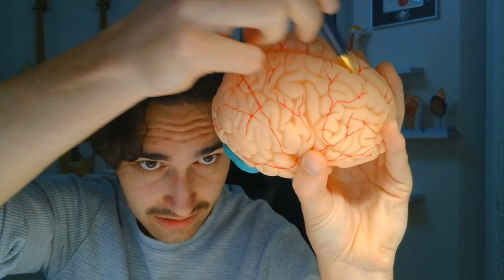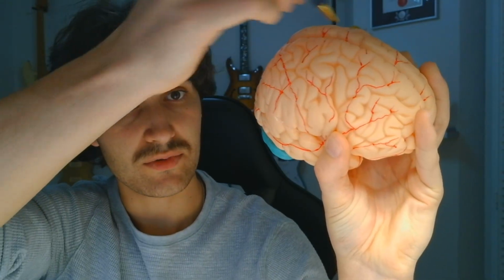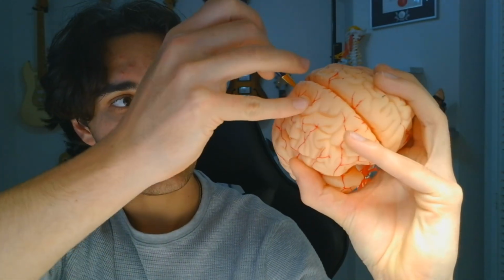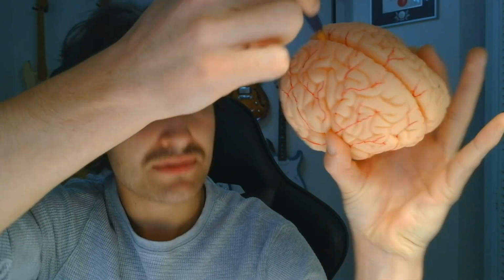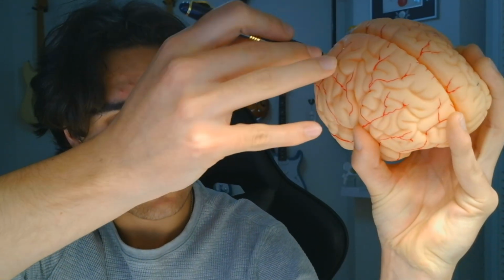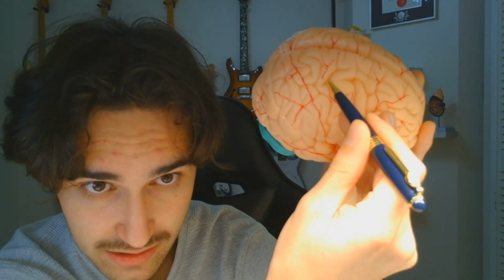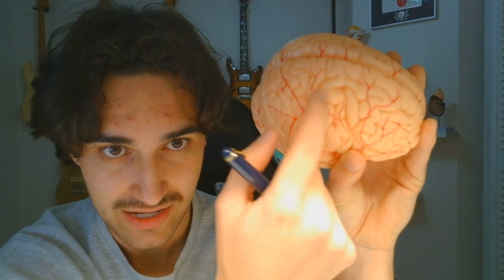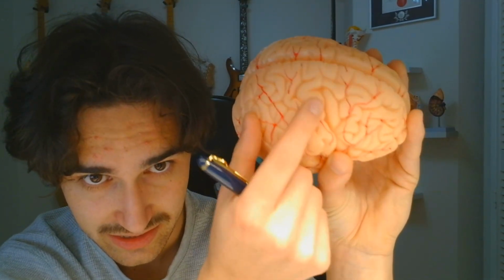So there's a large sulcus, a groove, that runs from the midline. So this is the longitudinal fissure separating the right and the left cerebral hemispheres. And this deep sulcus here is the central sulcus. And it should run all the way down here, and it should cross the midline, but this model leaves a little bit to be desired.